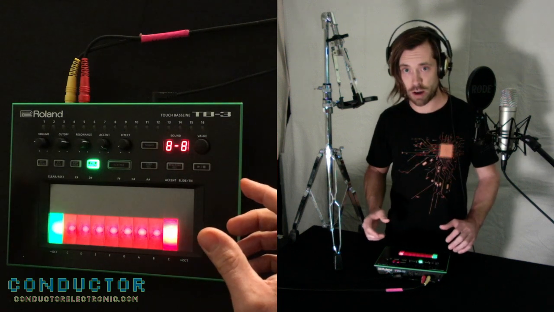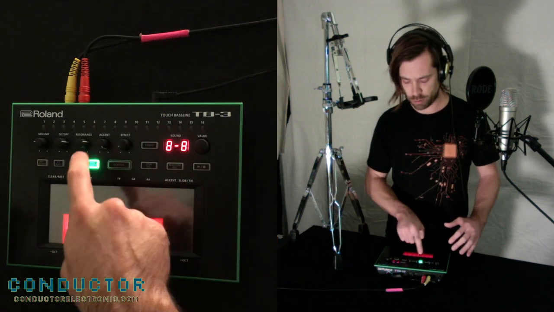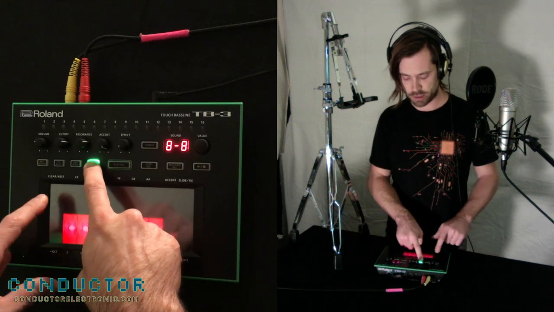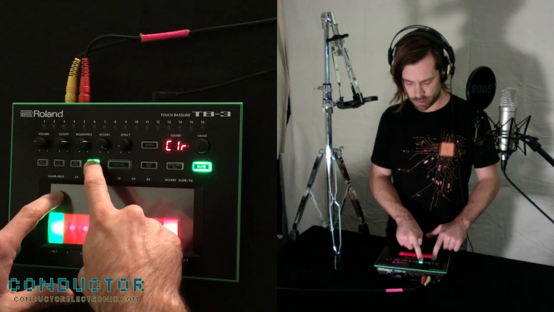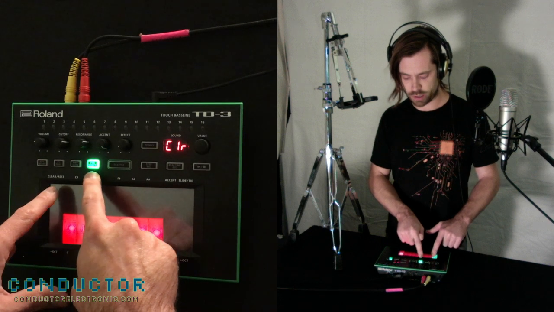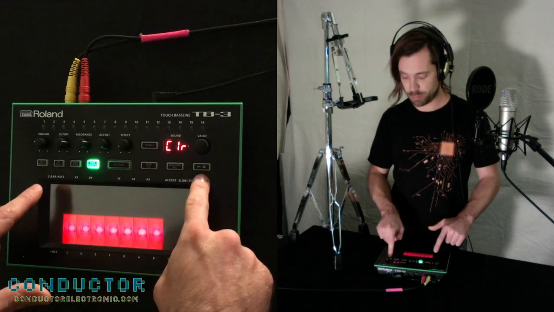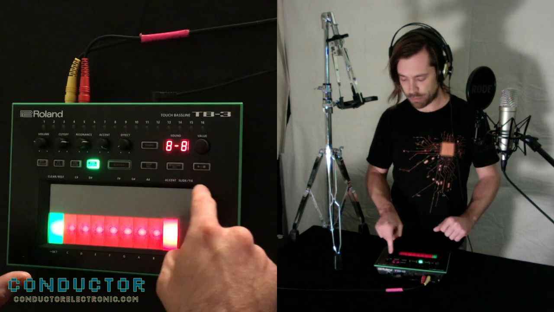So I'm going to show you how you can erase this entire pattern and start from scratch by holding down pattern select, touching the top left corner of this touchpad, and right here you'll see above it says clear/restore. And now that I've touched it while holding pattern select, the play stop button is flashing, so I'm going to click that. And now we've got a clear pattern.